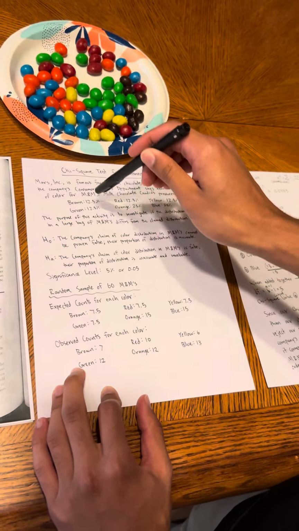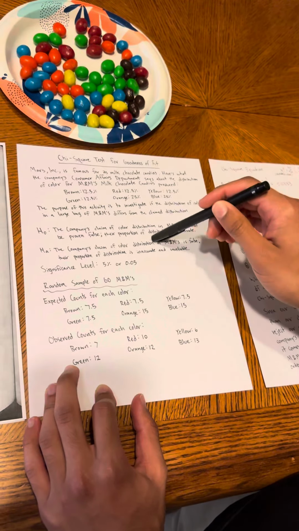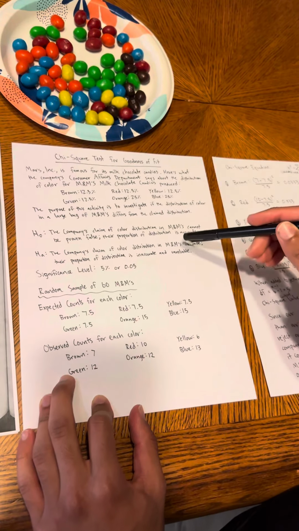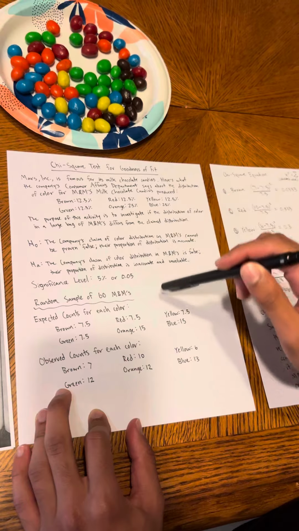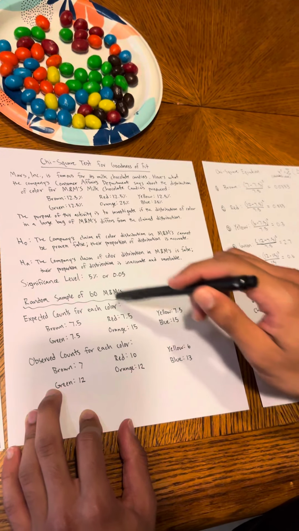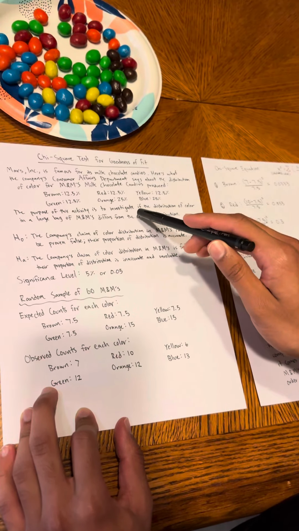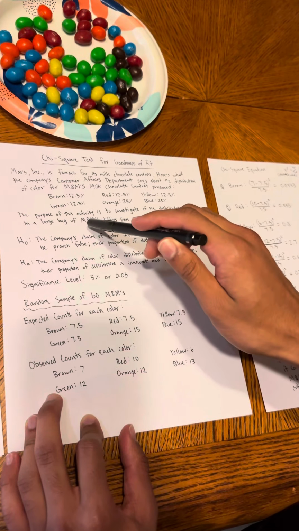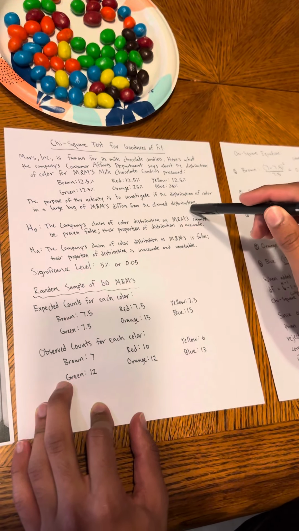They state that brown, red, yellow, and green each individually will take up 12.5% of the bag, and orange and blue will take up 25% of the bag. So the purpose of this activity is to investigate if the distribution of color in a large bag of M&Ms differs from the claimed distribution.